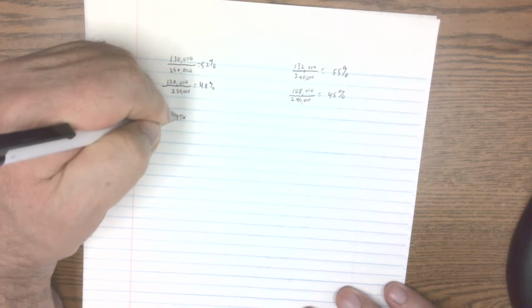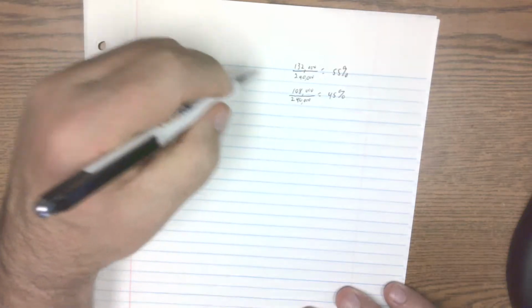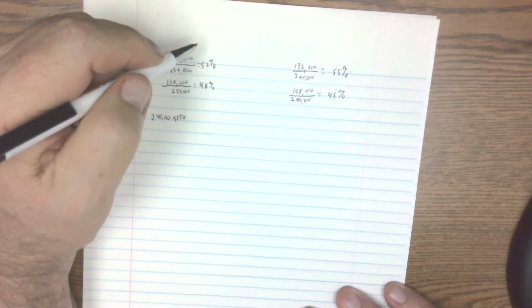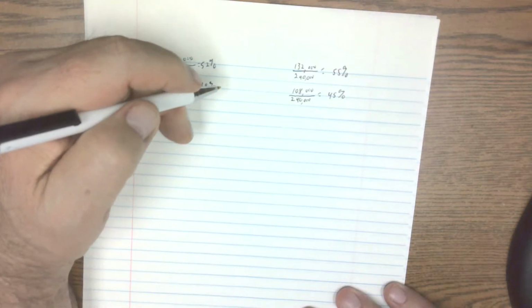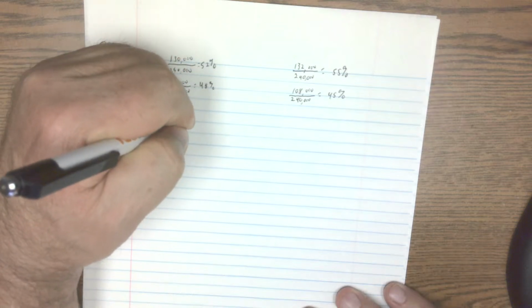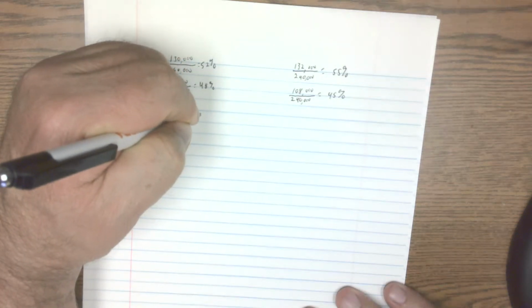But here we're going to use that contribution margin of $4.80, the budgeted amount.